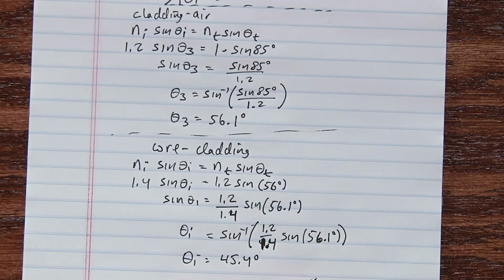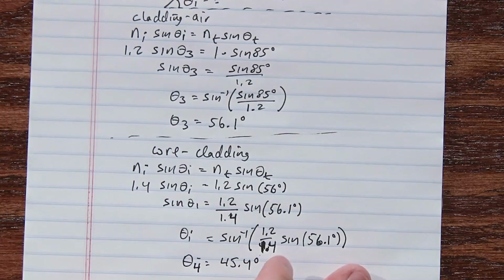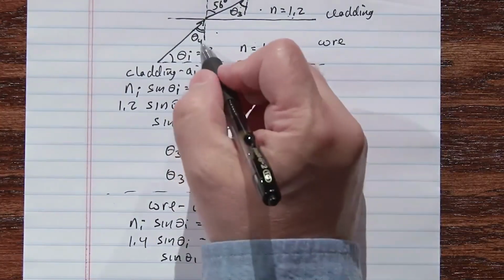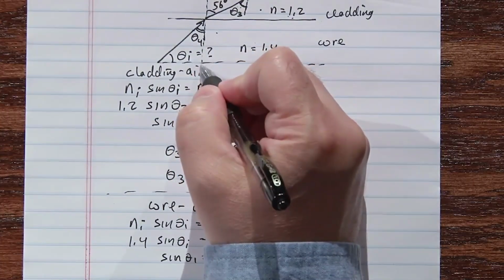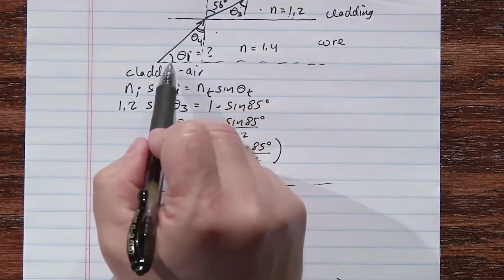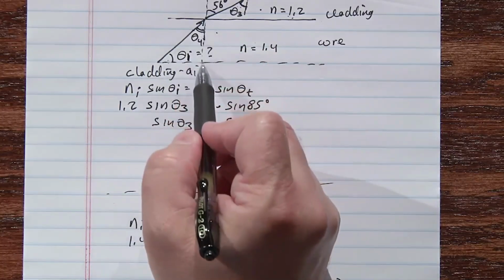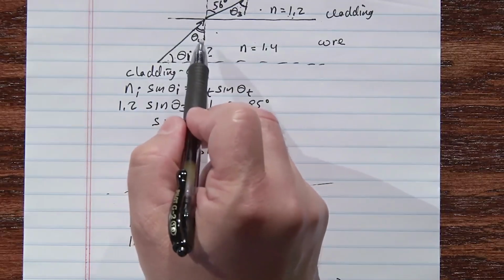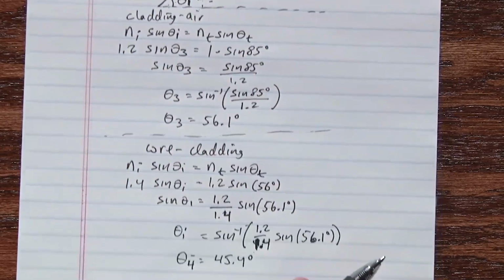So I have theta incident, which is actually theta 4. So theta 4 is equal to 45.4 degrees. Is that what we're looking for? Not quite. We're looking for this angle right here, but here we have a right triangle. So this angle will be 90 degrees minus theta 4.